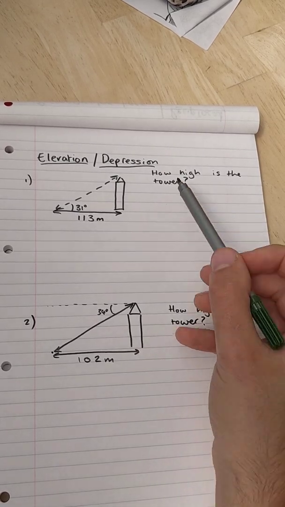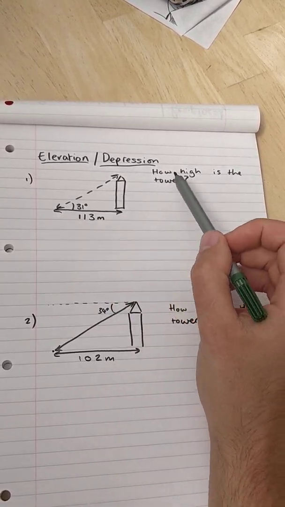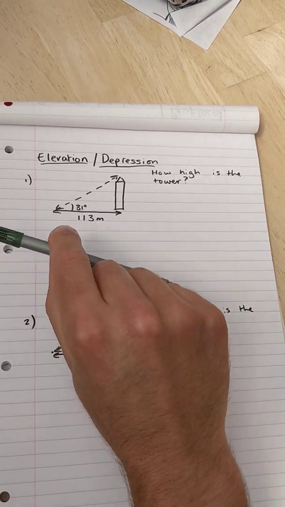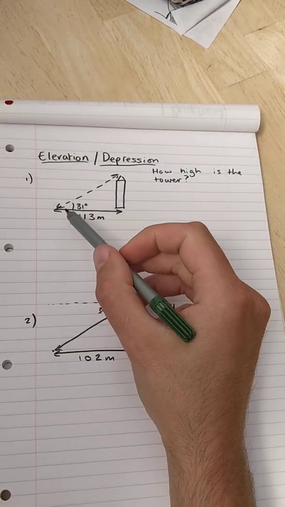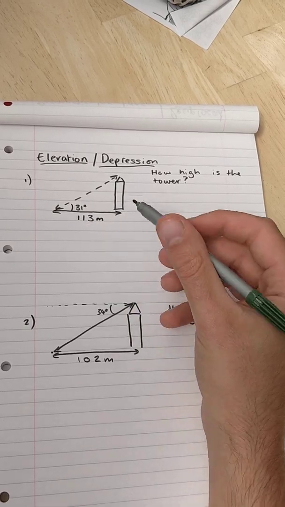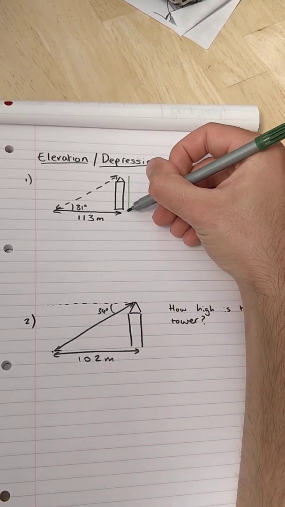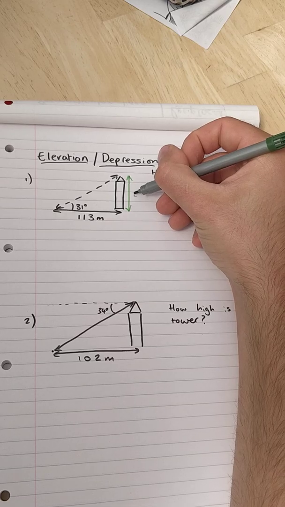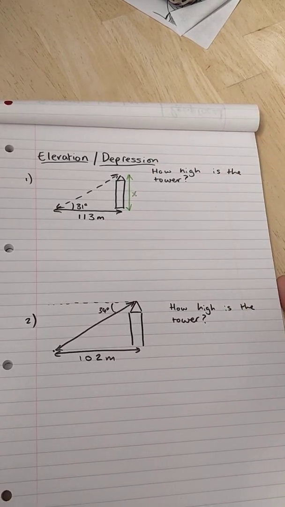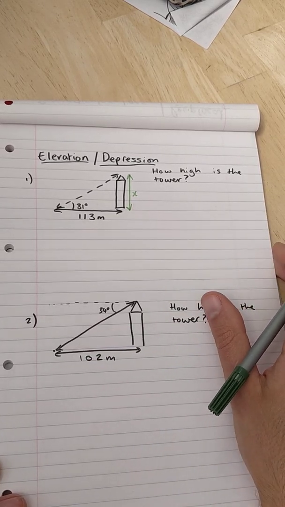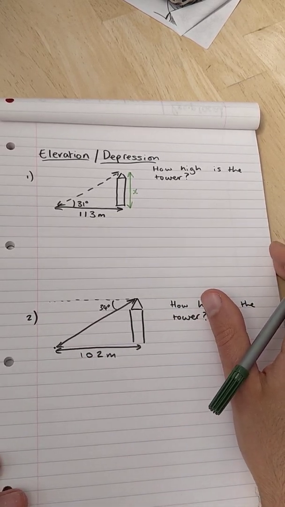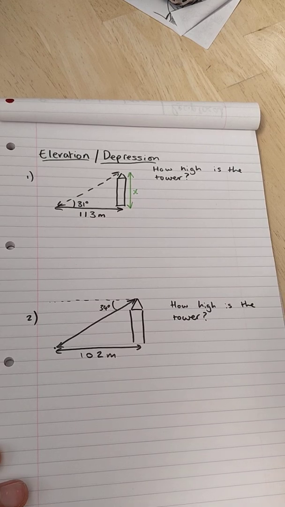So say you've got a question like this: how high is a tower? This would be classed as an elevation. For this particular question, what you're trying to calculate is that size on the side. Now you might think that's very obvious, but I'm still going to go through all of this as quickly and precisely as I can.